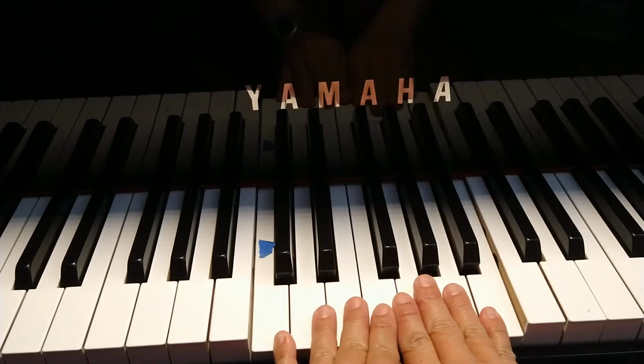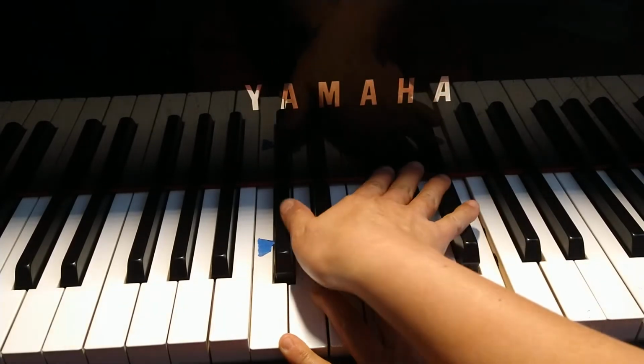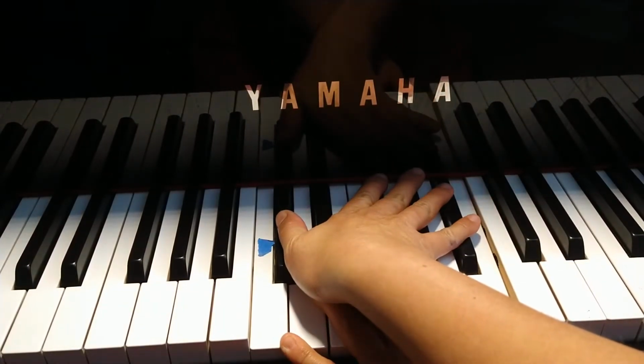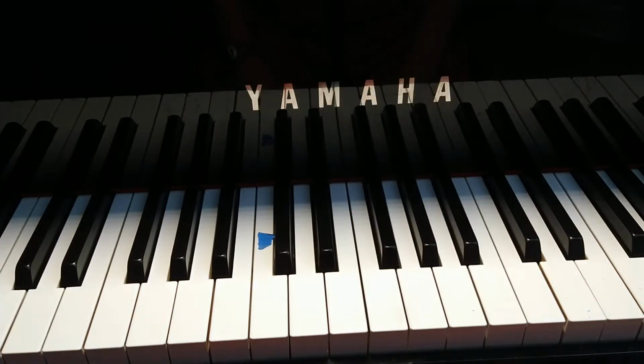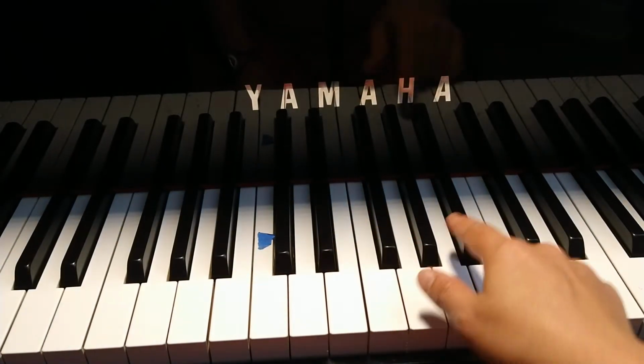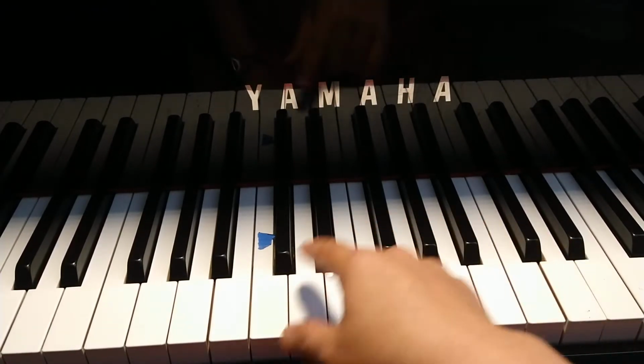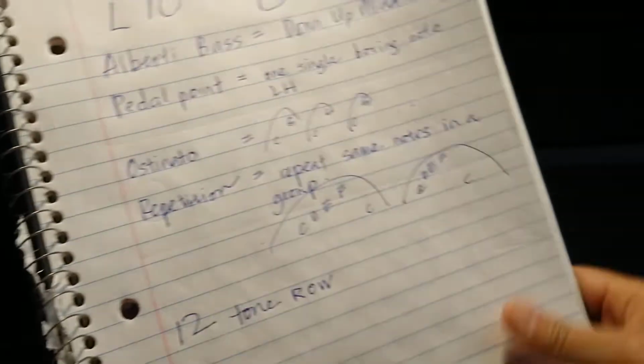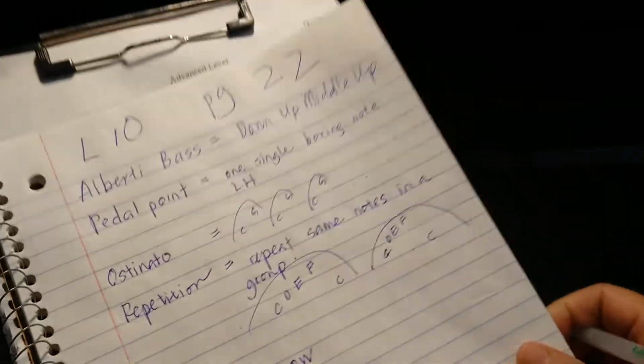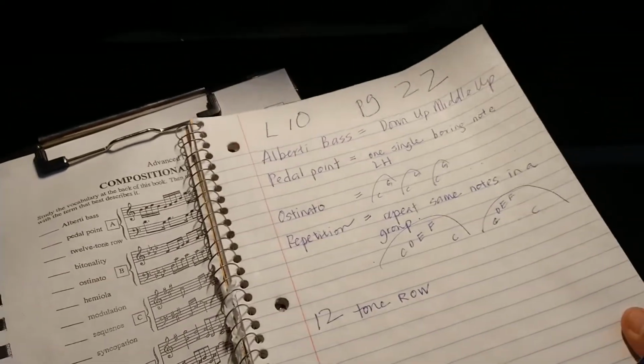So from here to here is 7 notes, then you add these 5. The total is 12. When you have 12 notes, and you compose a song that uses only these 12, and then you repeat again and again, it's called 12-tone row. So that is 12-tone row.